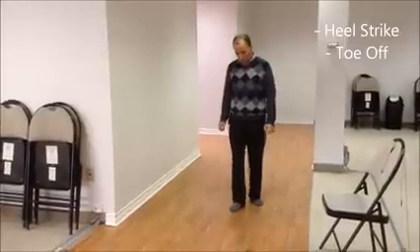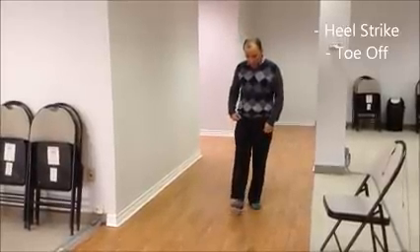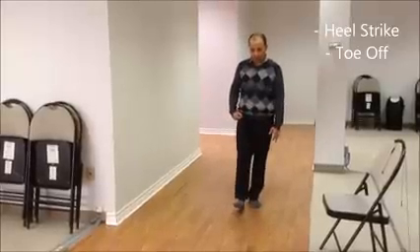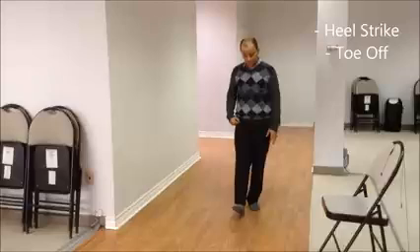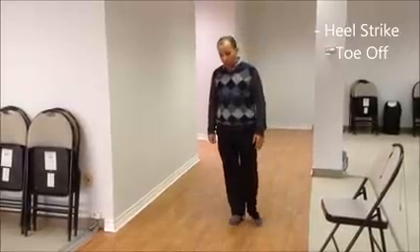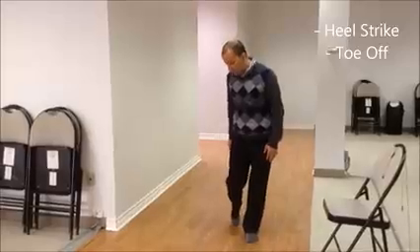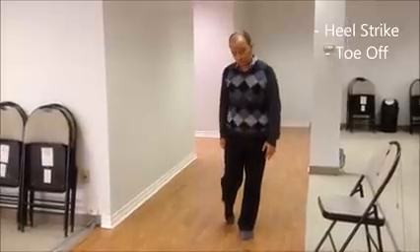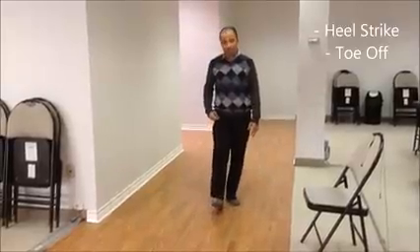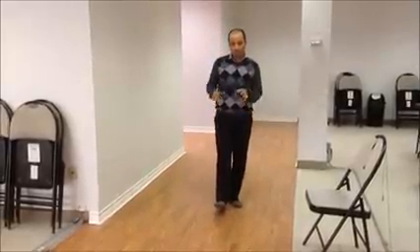The heel strike is the moment that one of your heels is touching the ground. This point is called heel strike. And the toe off stage is the moment that your toes are taking off the ground. So this moment is called toe off, and this moment is called heel strike.